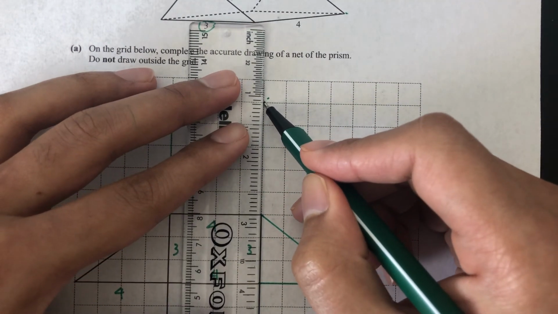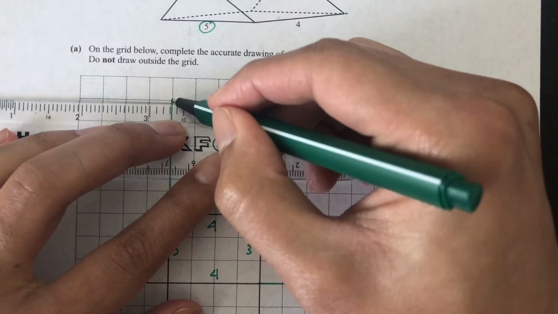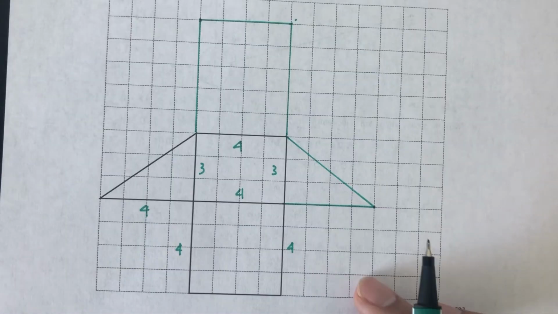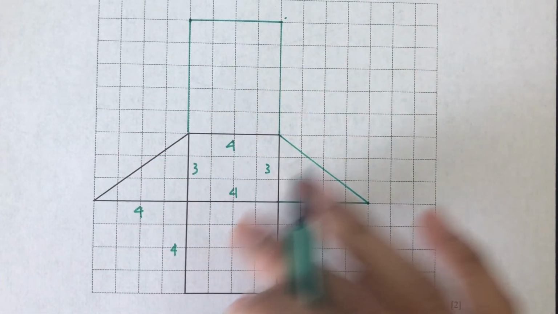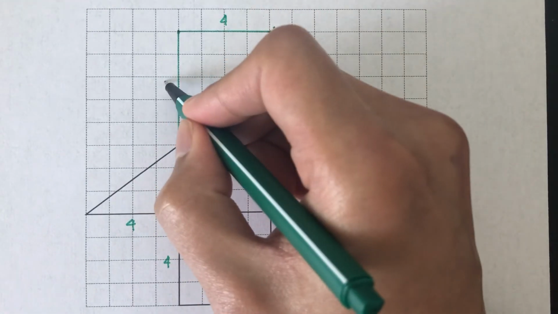So that was the last piece of this net to draw this prism on the graph. Just to double check, we need 5 sides. So here we have 5 shapes: 1, 2, 3, 4, 5. Good. So this is 5, and this is 4, this is 5.